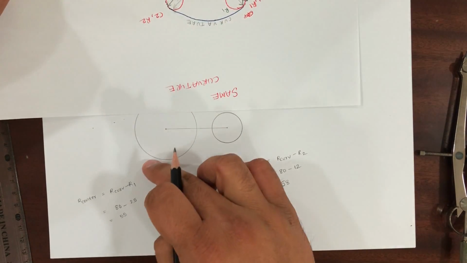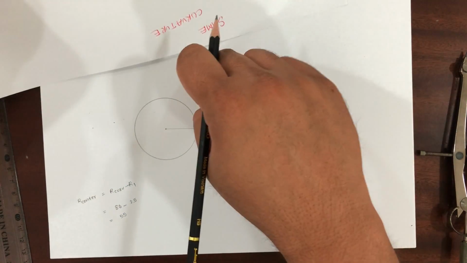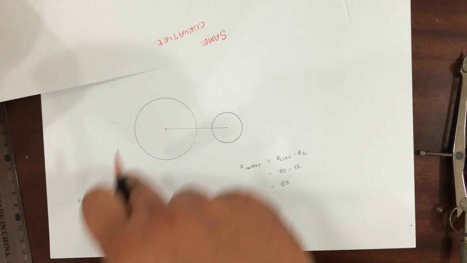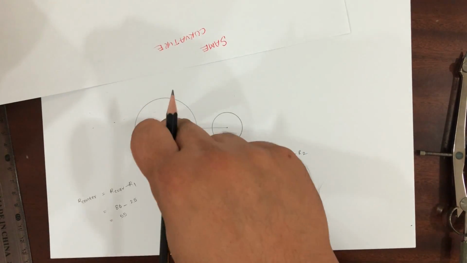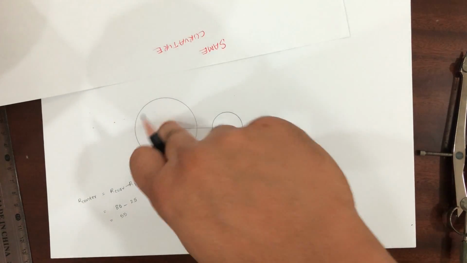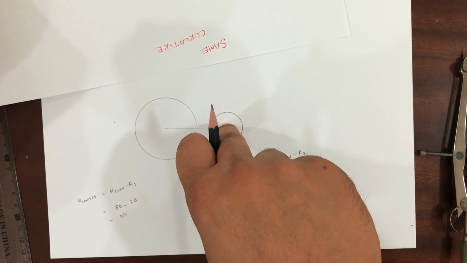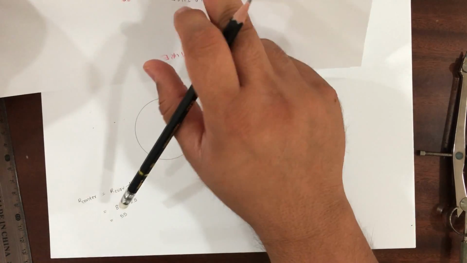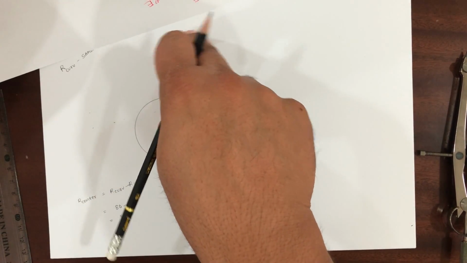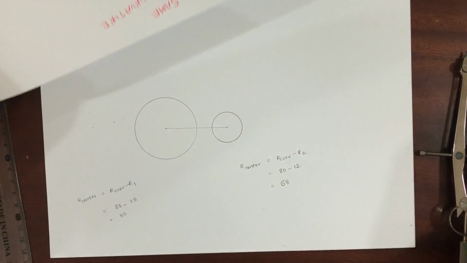The curvature is like this. The center is upside. First, the center was lying outside, so we had to draw two arcs, one arc here and one arc downside. But now because the center is upside, we will draw the arcs upside, like this. Let's see.